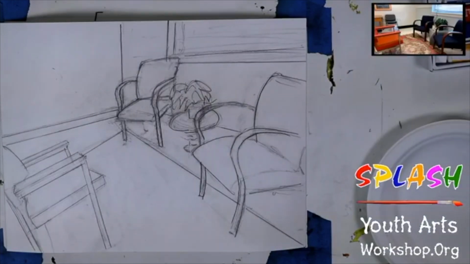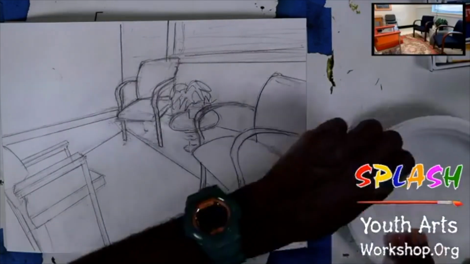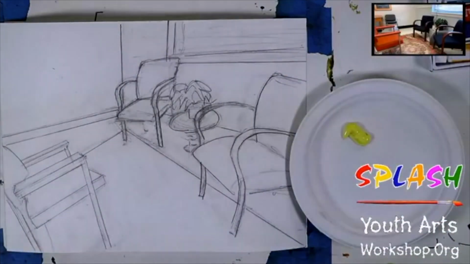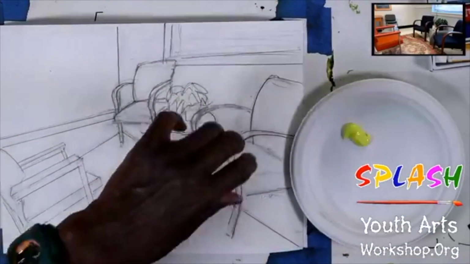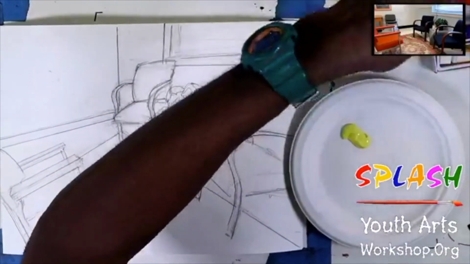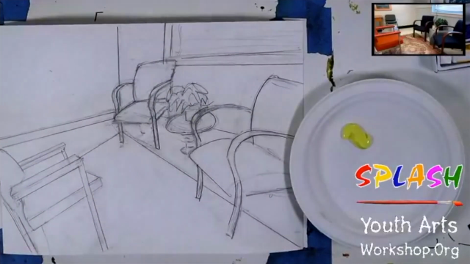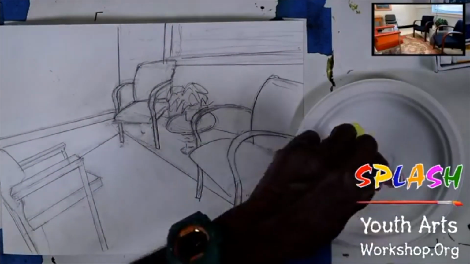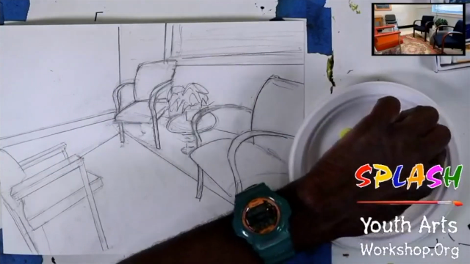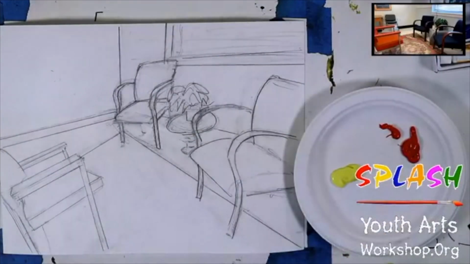it's a good idea to start with the lighter colors. So I know I want to use some yellow. And remember, I'm painting with gouache. And I want orange. I don't think I have any orange gouache, so I'm going to make an orange by mixing red and yellow.